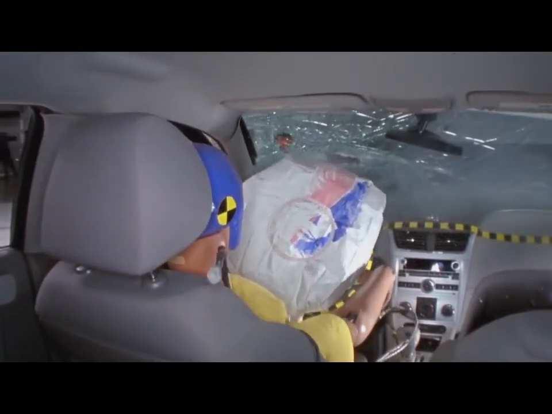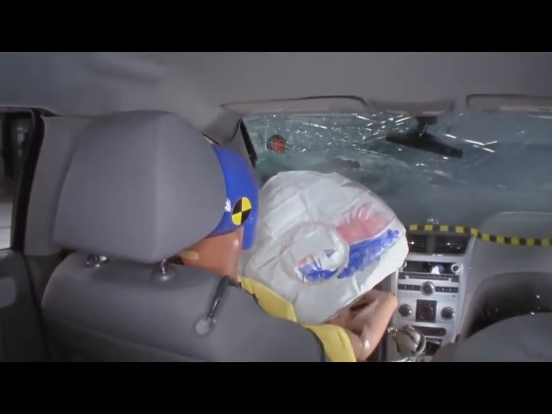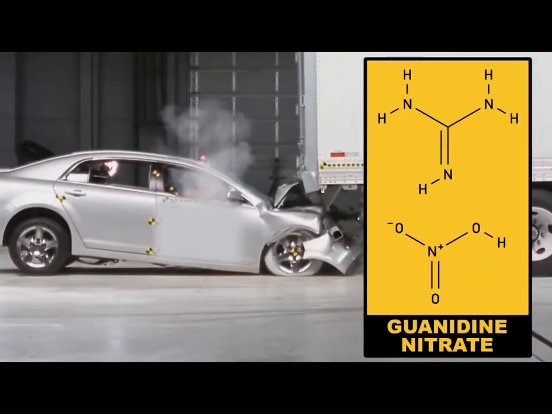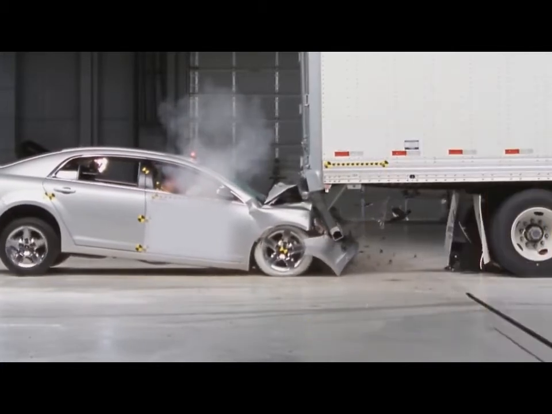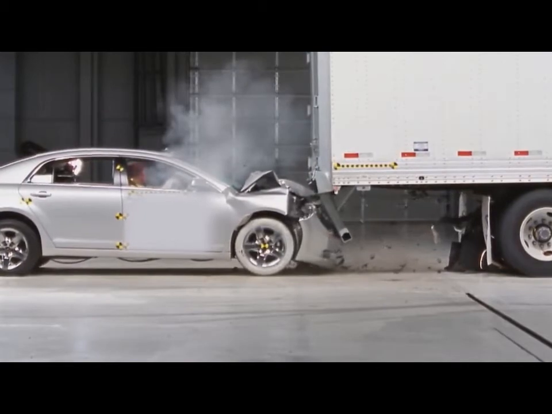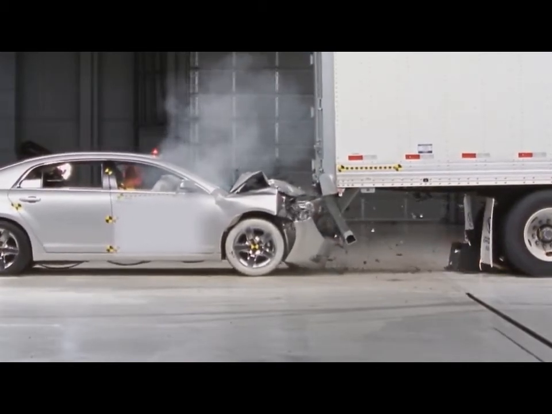By the way, the technology we described is a little old school. Nowadays, most frontal airbags are actually inflated with guanidine nitrate, but it works on the same principle as sodium azide. You're creating a lot of nitrogen gas. And accelerometers have changed with the times too. They're a little more sophisticated than the ball bearing thing.